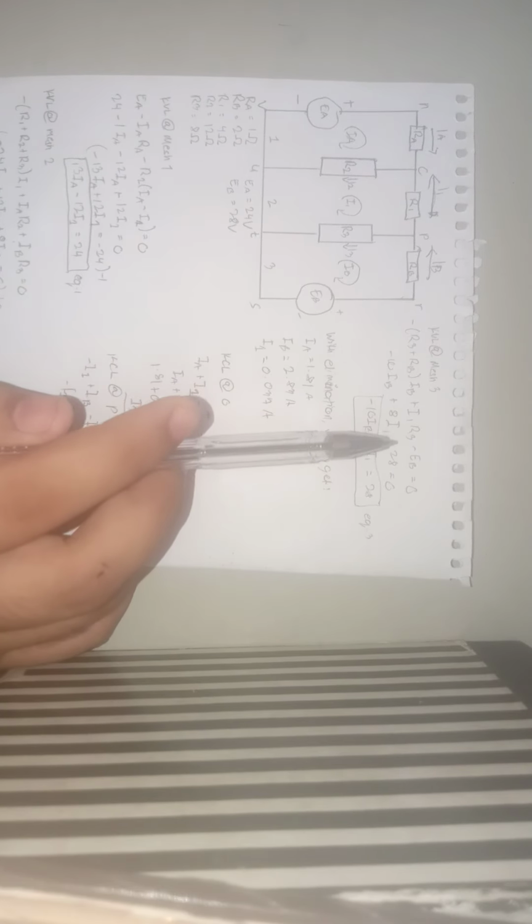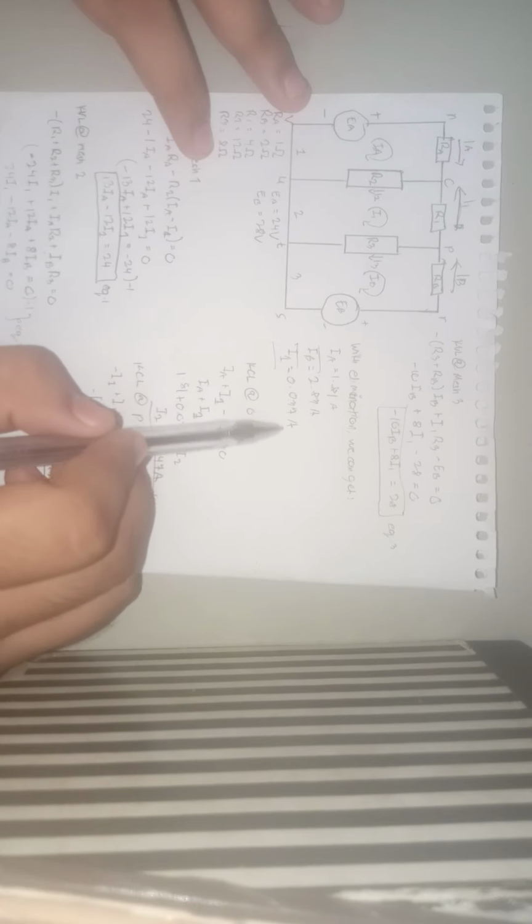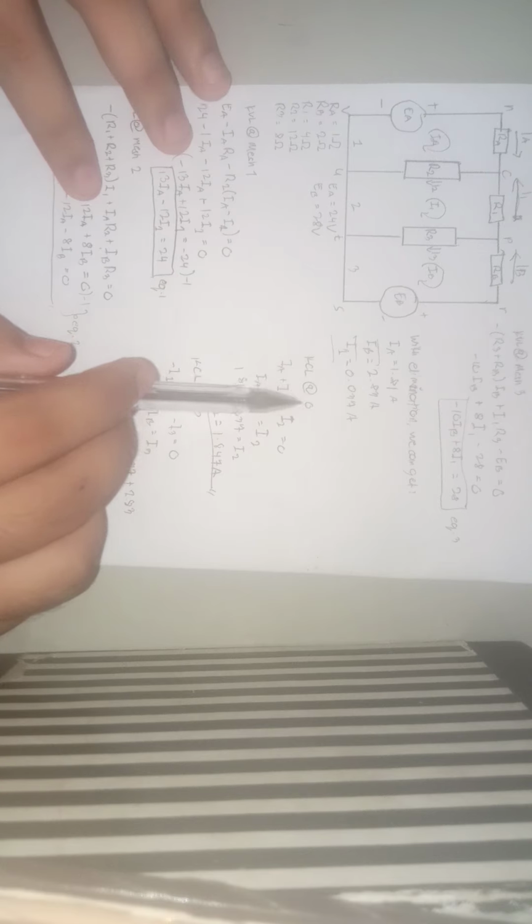Now we're going to input these in the calculator and use elimination with these equations, and with that we can get IA, IB, and I1, which are 1.81, 2.83, and 0.037 amperes. So now we're going to find KCL at, so it's going to be IA plus I1 minus I2.